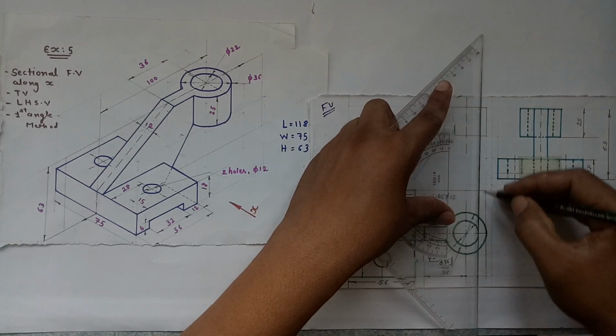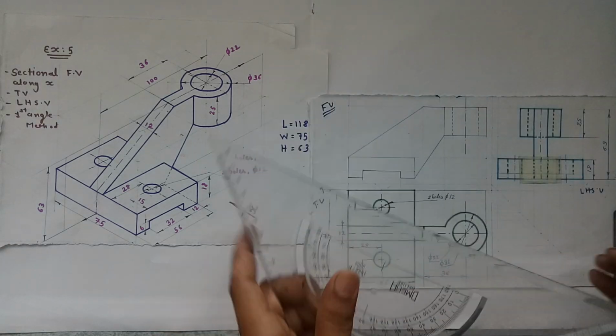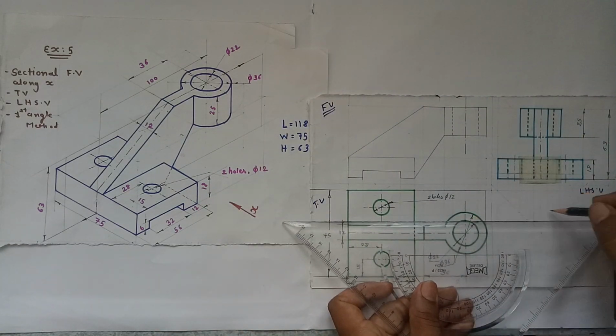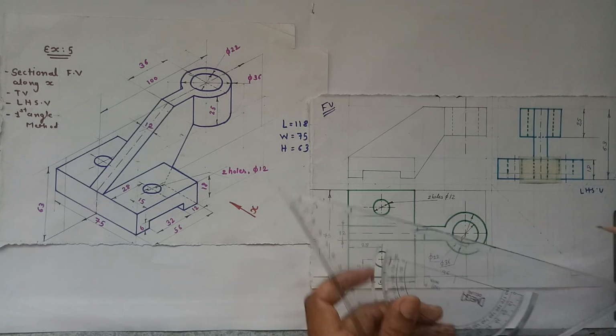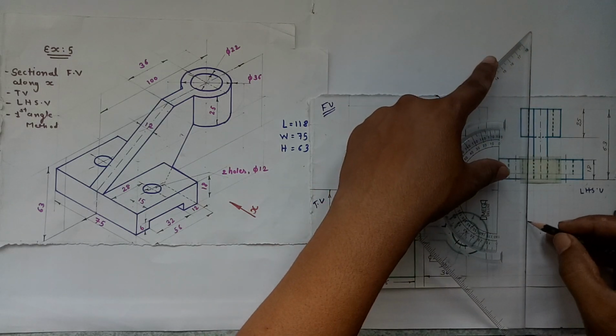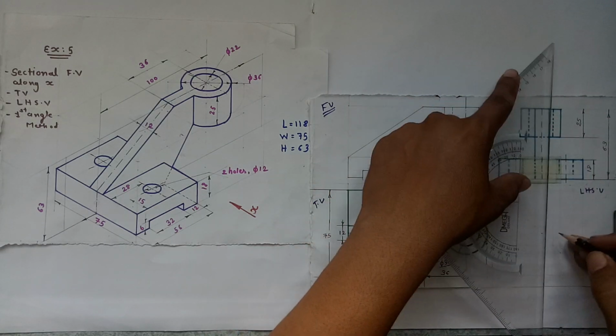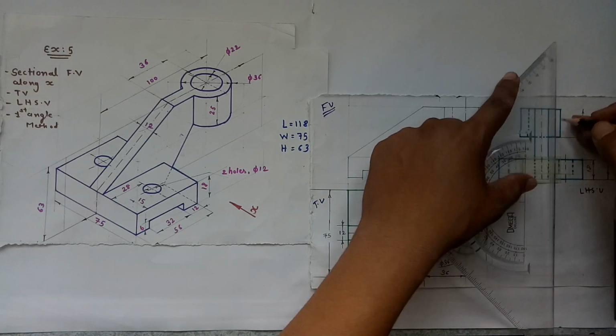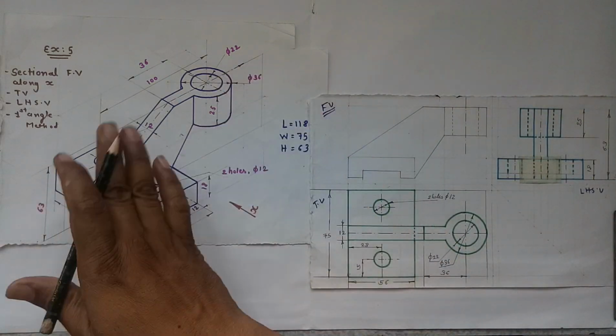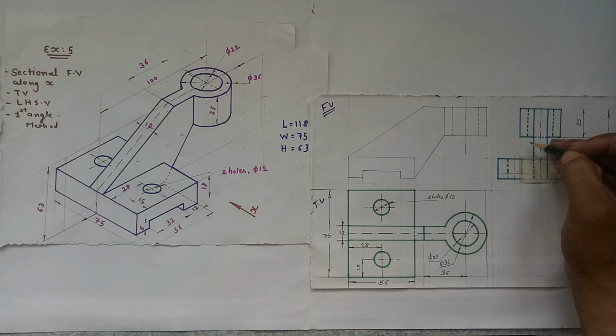It will be hidden. We can also project the circle in the left hand side view, and the outline of the circle will be a hidden outline in the left hand side view also, because the circle is not visible in the left hand side view also. Draw the hidden outlines of the circles also.